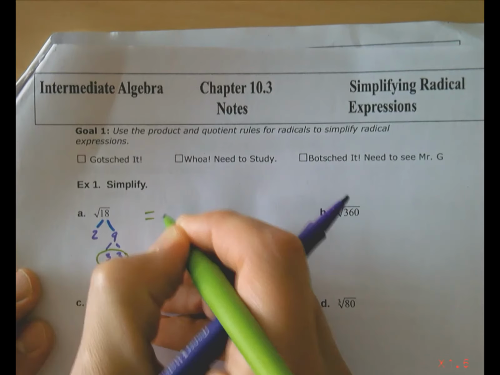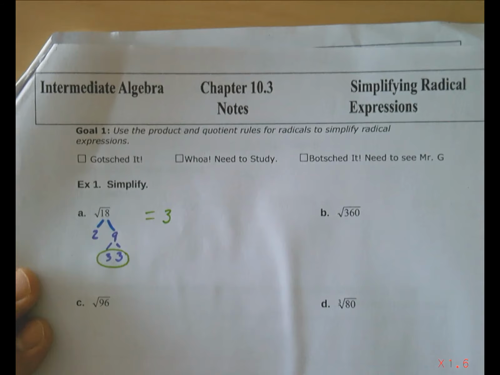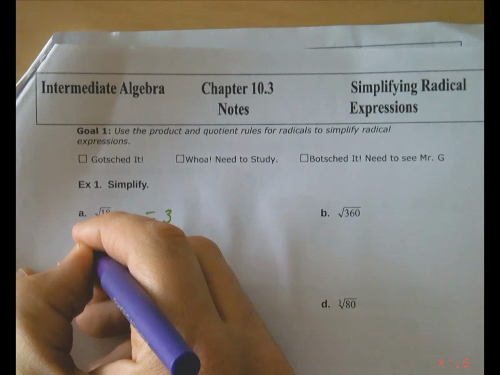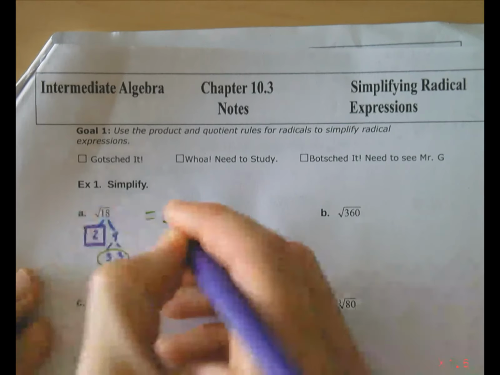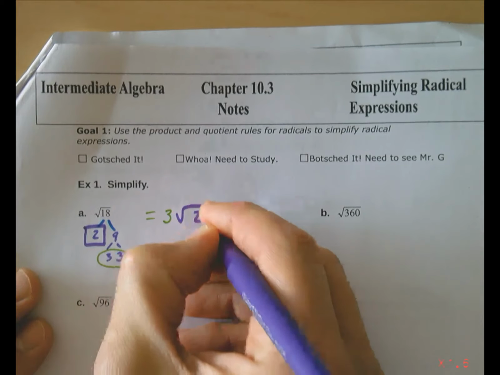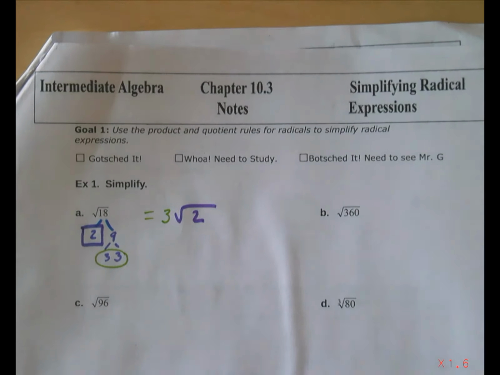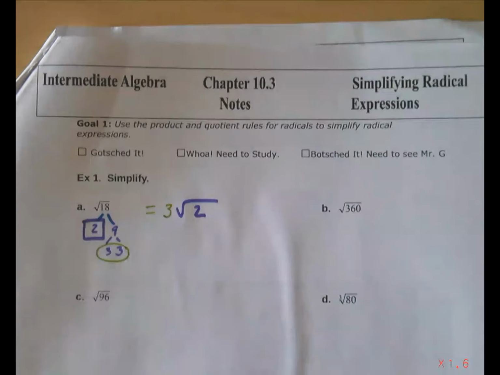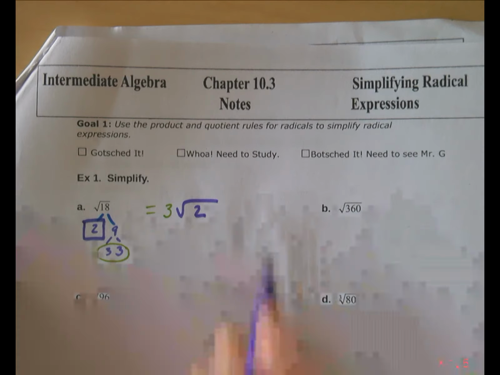So I'm going to write that out one time. And then this guy doesn't have a pair, so he's left on the inside of the square root. That poor guy, he's left in the kennel. So you can only come outside if you have a pair. All right. So let's do the next one.